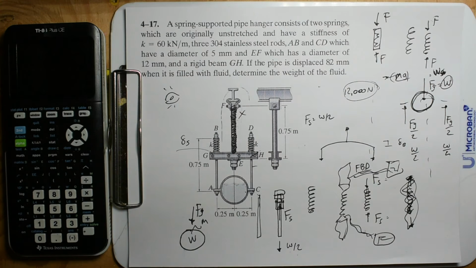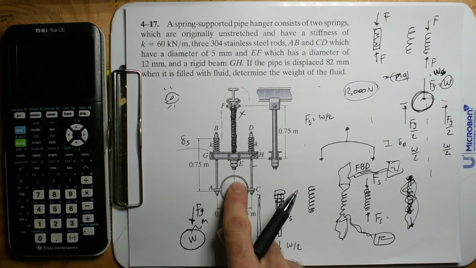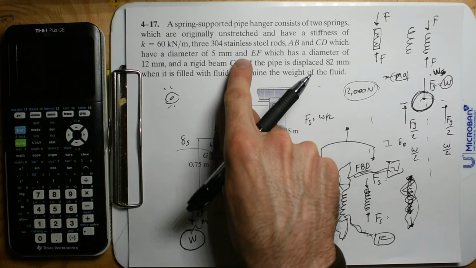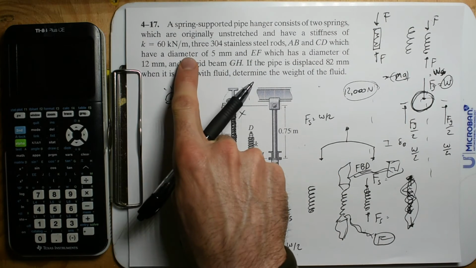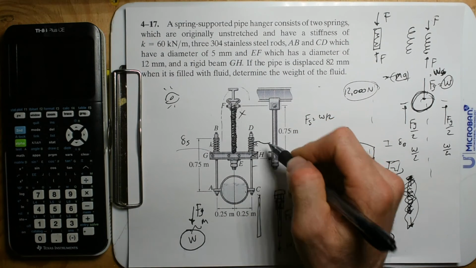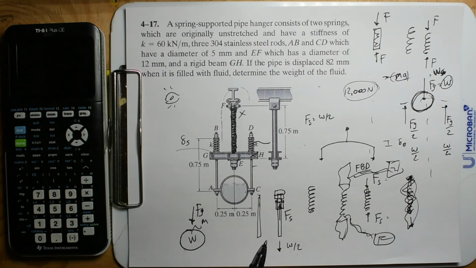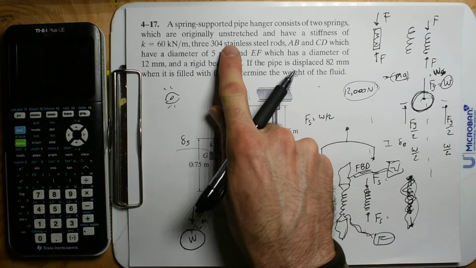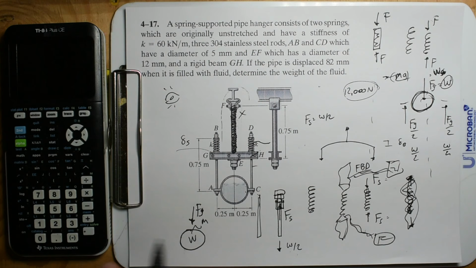The crazy thing is, this pipe is going to be, they say the springs are originally unstretched.